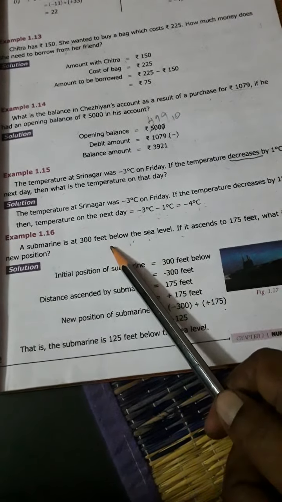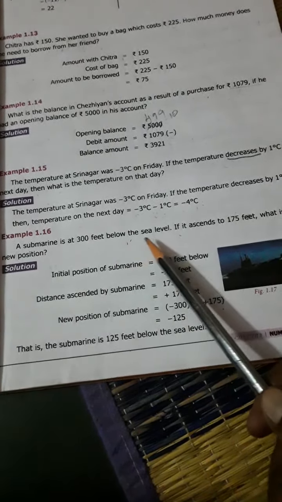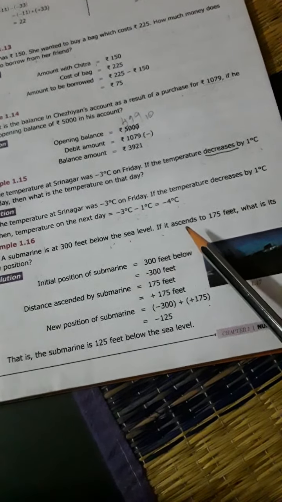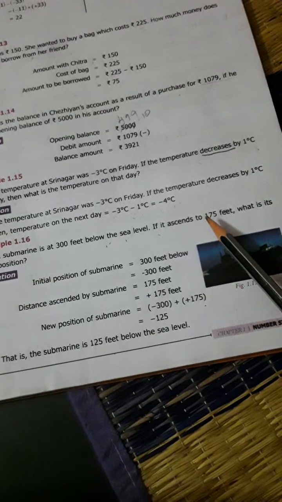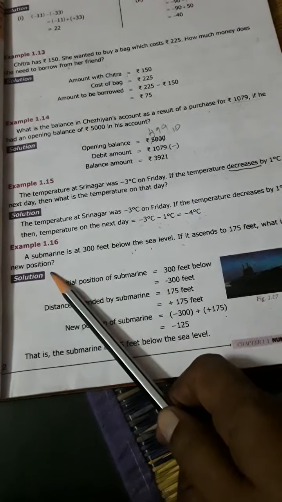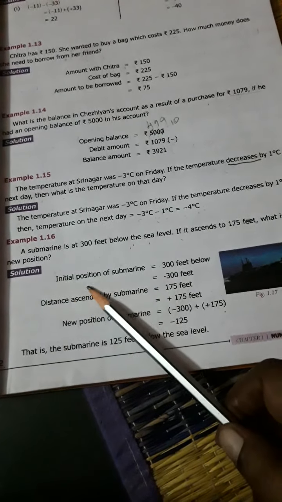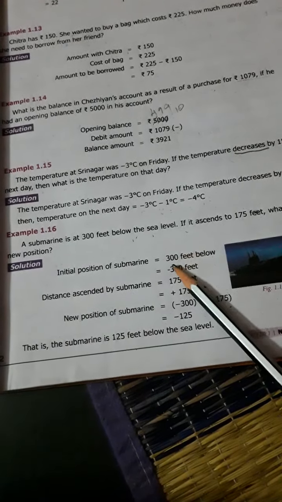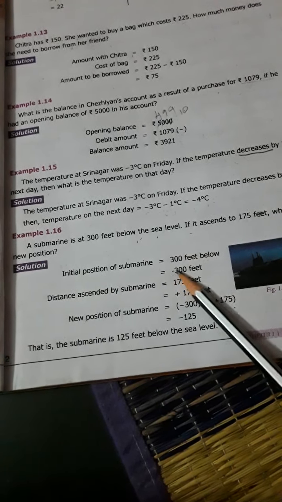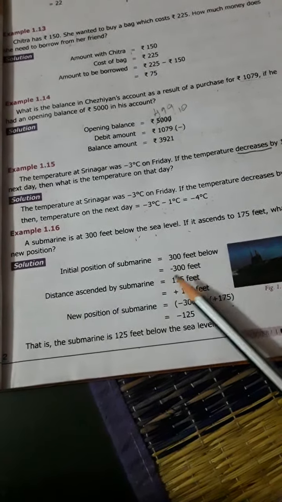A submarine is at 300 feet below the sea level. If it ascends 175 feet, what is the new position? So the initial position of the submarine is what? 300 feet below, which we denote as minus 300 feet.